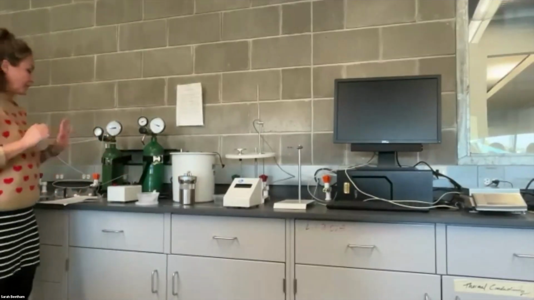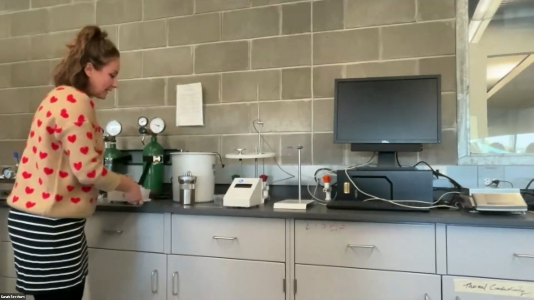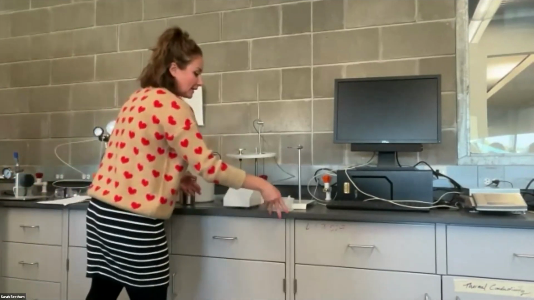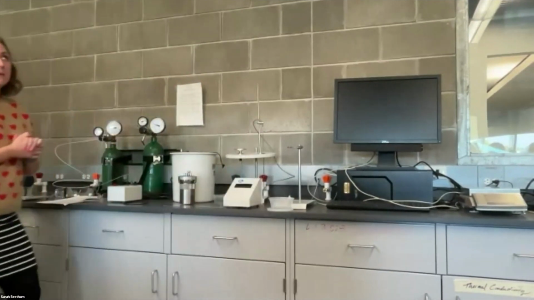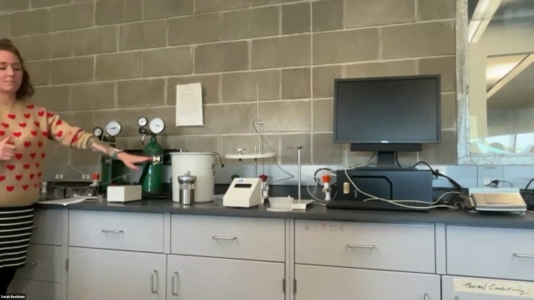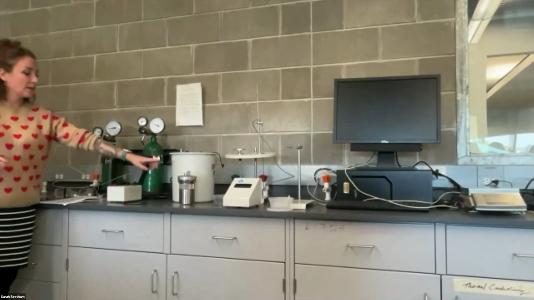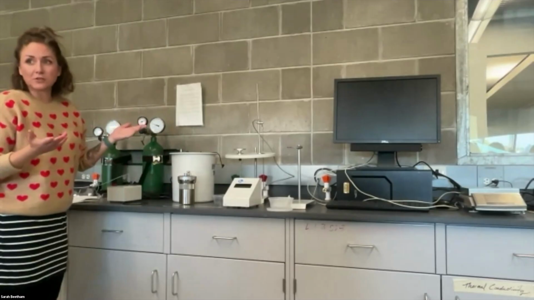So that's all complete. Now, the next part of this experiment is probably the trickiest, well, maybe not trickiest, but the most likely for you to make a mistake on accident. And that is we need to charge our bomb with oxygen, right? So we need oxygen to do combustion. So we're gonna pressurize this container with oxygen, just like a pressure cooker.